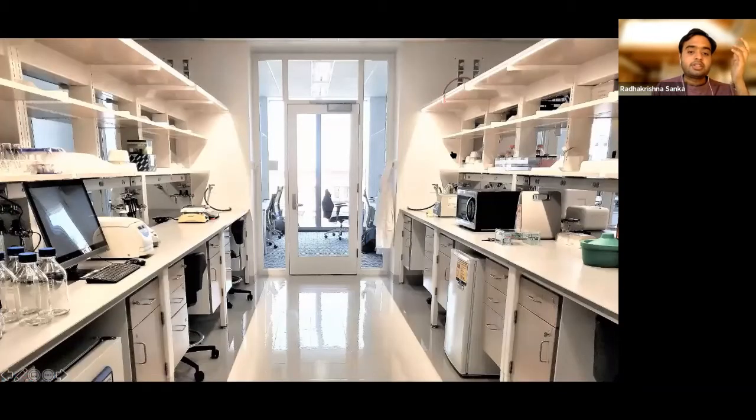But the reality is your average lab kind of looks like this, right? You have a bunch of equipment lying around. You have test tubes, pipettes, random beakers and flasks and everything floating around, and it's nothing in the sense of an automated miniaturized system.